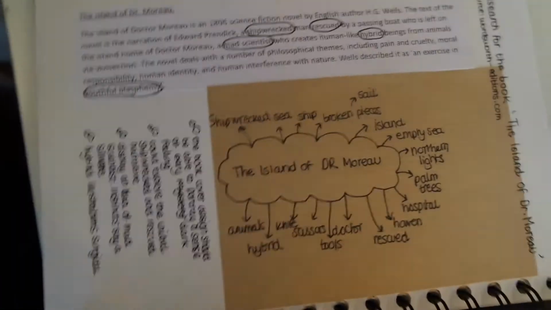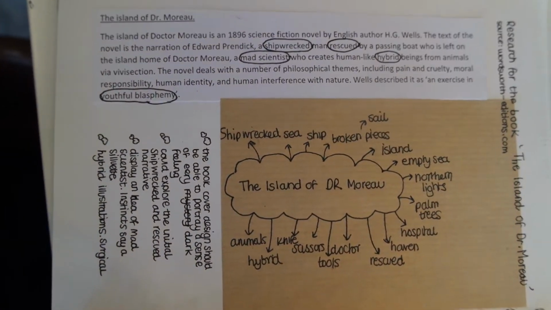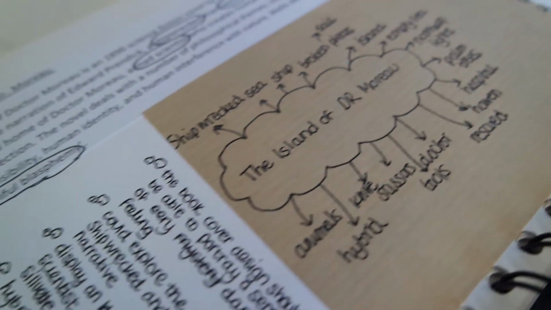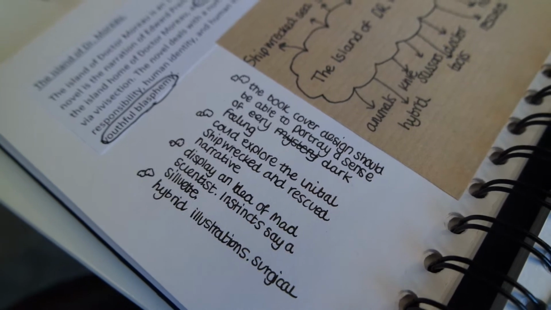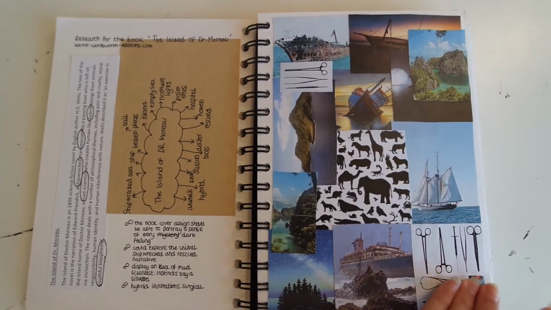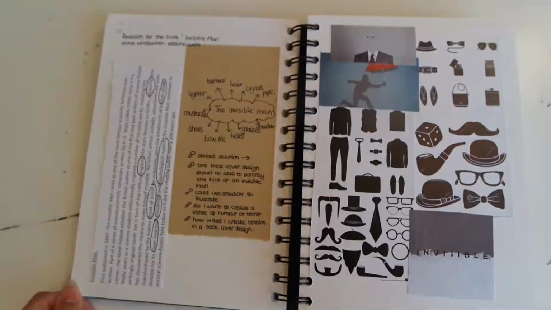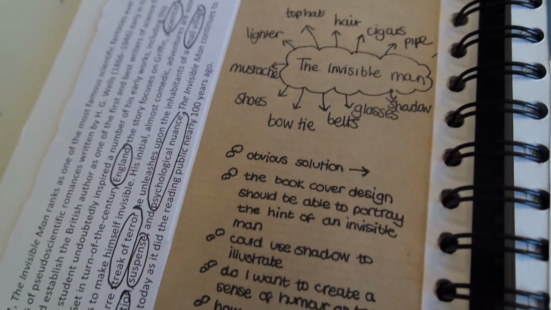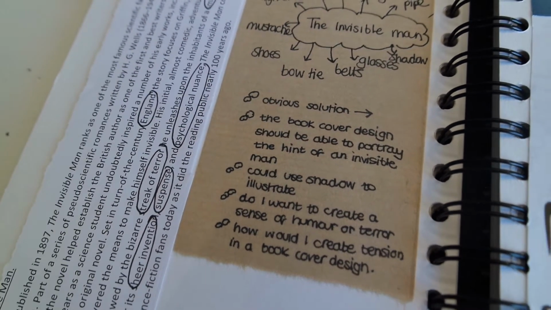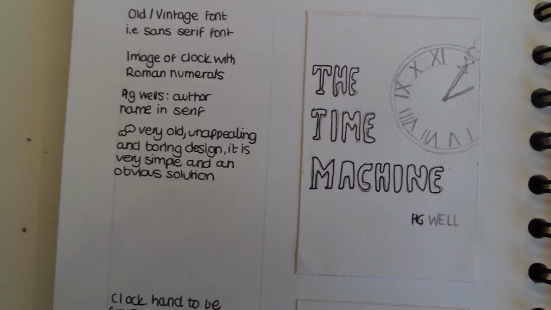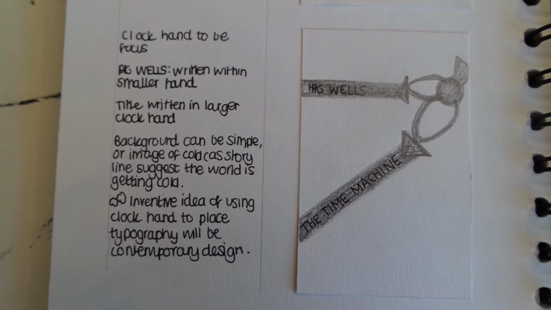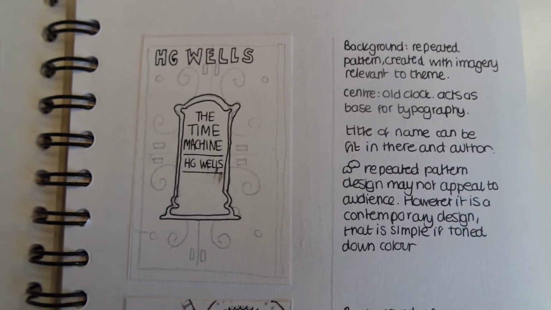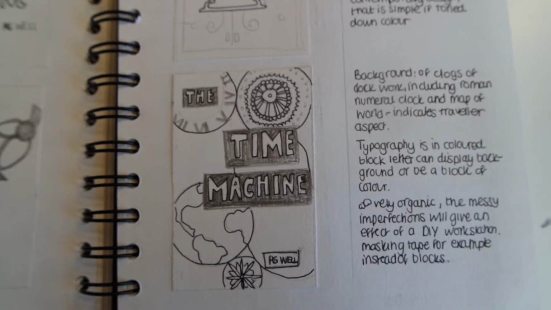I used the same format of research, mind map, intentions, and visual mood board for the remaining books. Here I have made 4 thumbnail sketches for the book called The Time Machine. I used a pencil to sketch my ideas and I noted my thoughts alongside the pencil sketches.